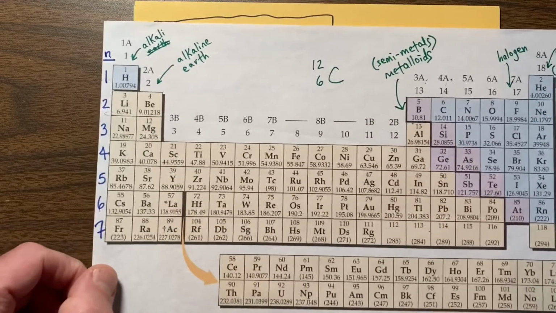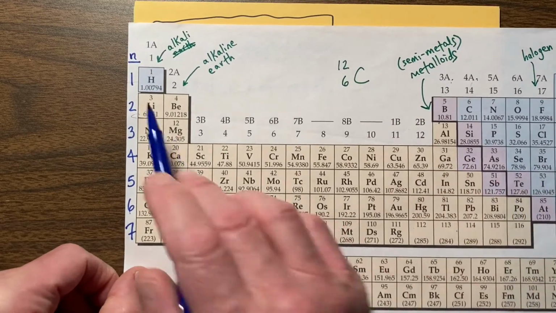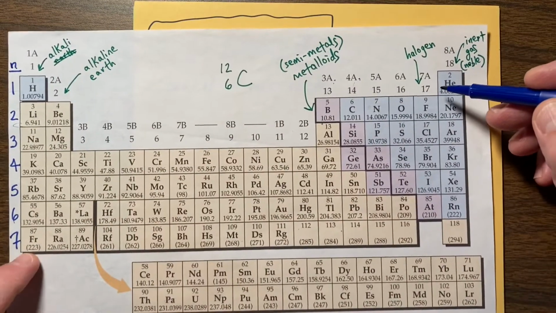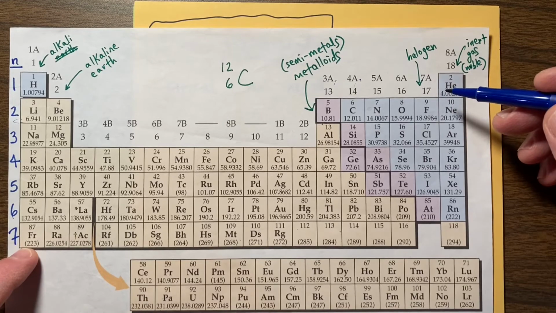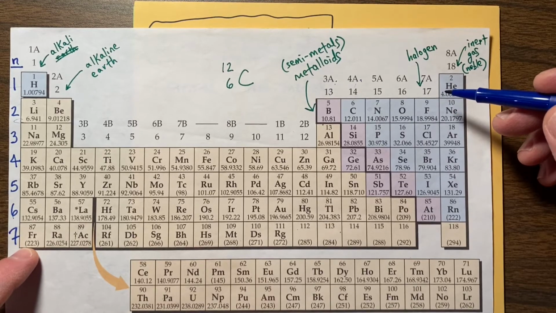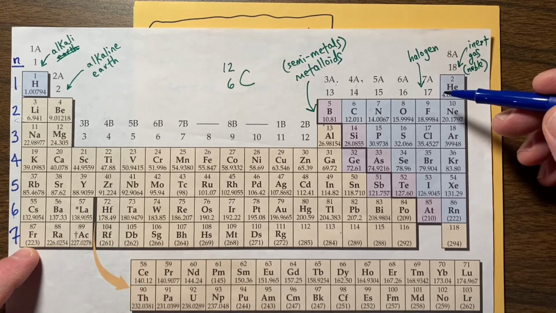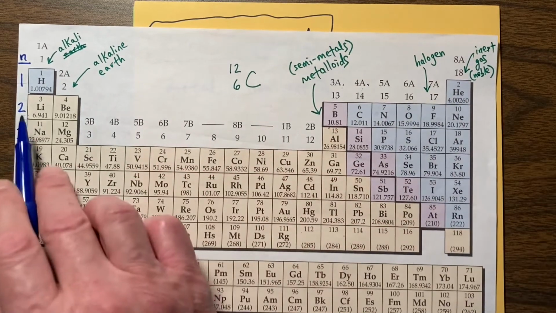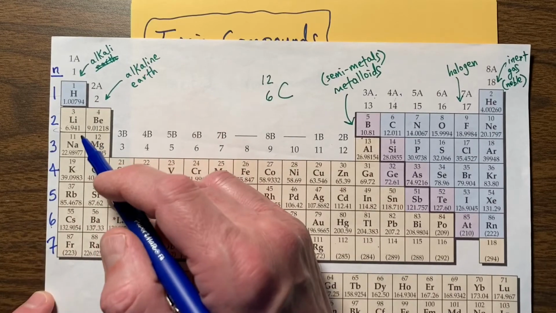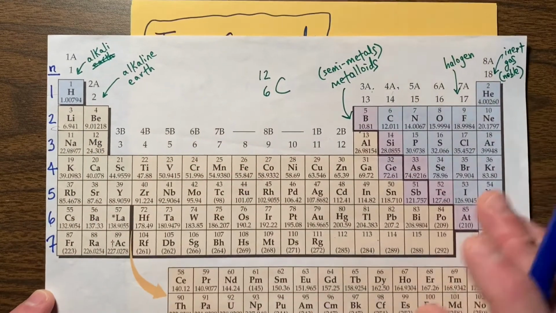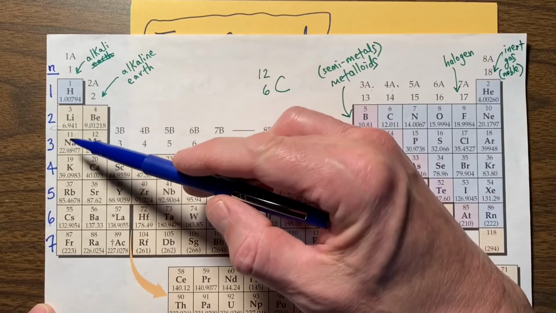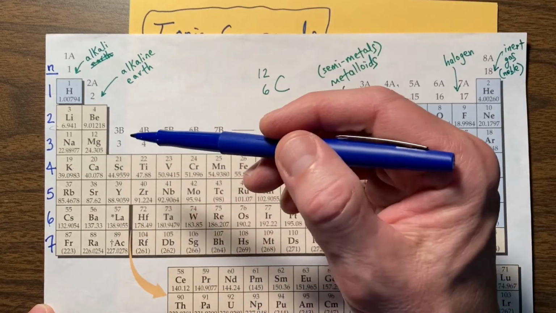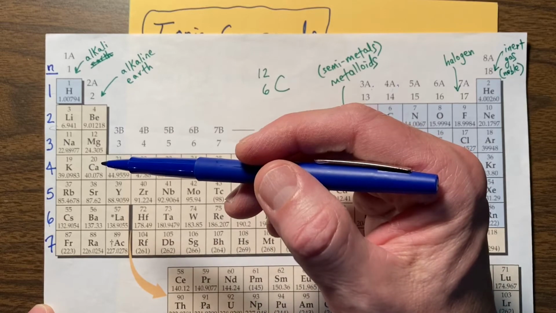Now, one thing I want to clarify is hydrogen. Hydrogen is a non-metal. Hydrogen is one of the 7 elements that naturally occurs as a molecule of H2. Very flammable, useful gas. However, it's put over here in the alkali metal column because it behaves very similarly to lithium, sodium, and potassium in chemical reactions. It tends to lose 1 electron. It only has 1 electron orbiting a proton.